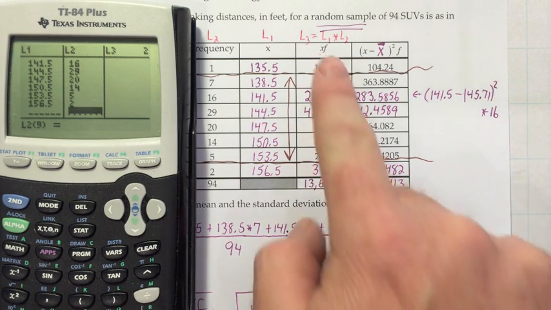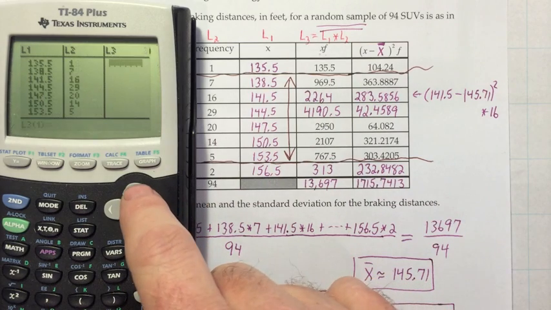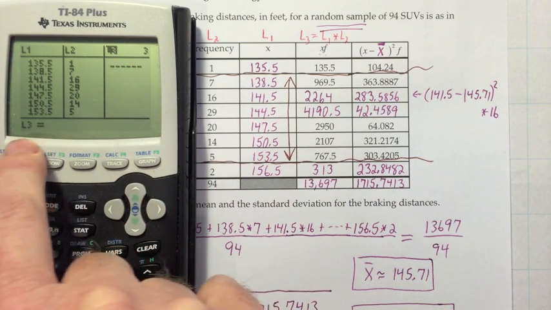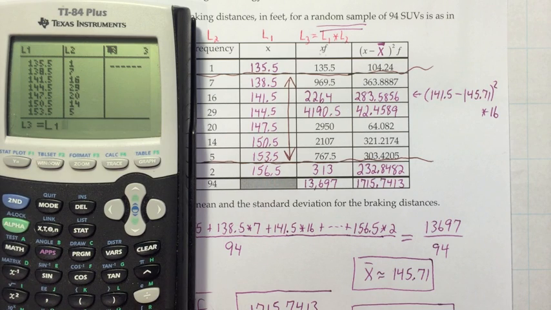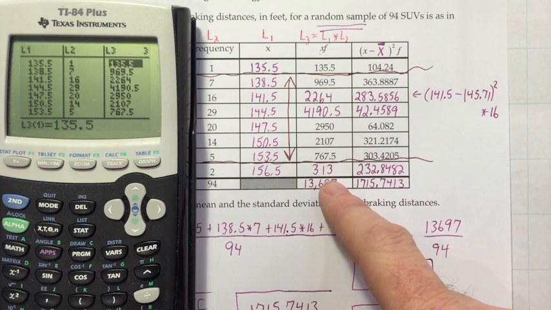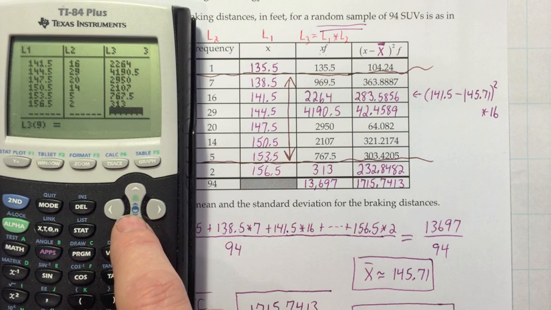And then I'm going to type this as the column header for L3. So I'm going to arrow over, highlight the L3. Down here it says L3 equals, and that's blank. So I'm going to hit second L1 times second L2. And when I press enter, that's going to fill in all of these values. So 135.5, 969.5, and so on. You can arrow through and see all of those.